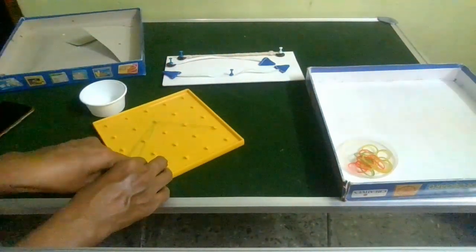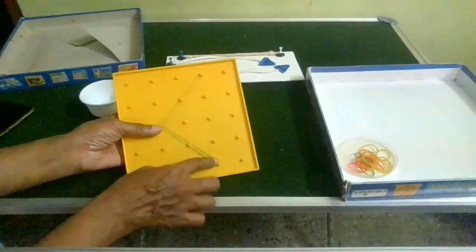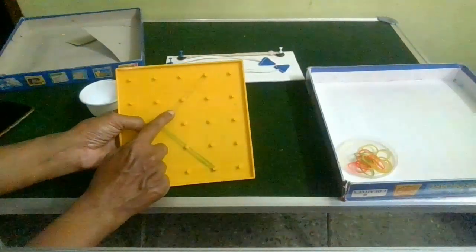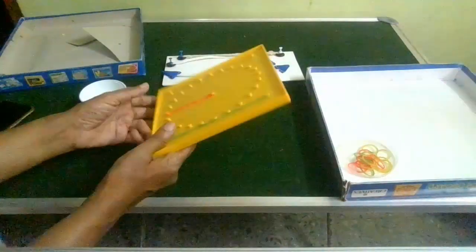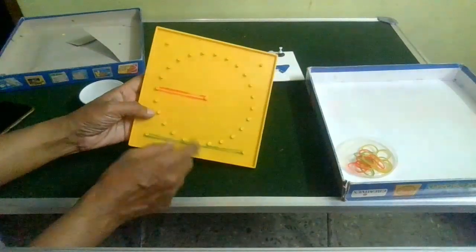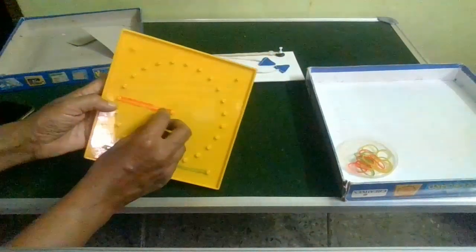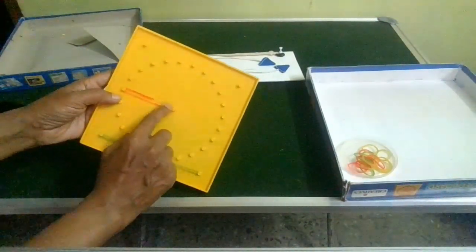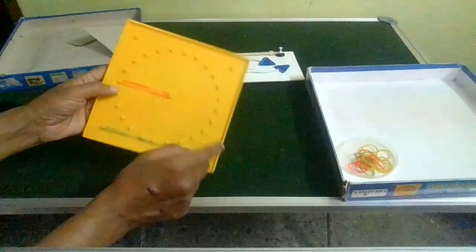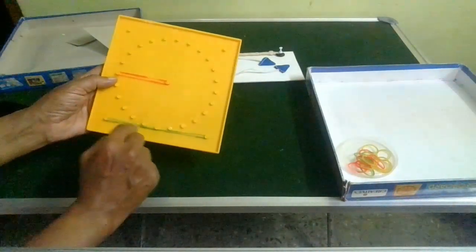Now we have made an angle in our geoboard using rubber bands. If you turn it around, you have a circular grid, and there is a radius of a circle made using a rubber band, and there's also a tangent made using a rubber band, tangent to the circle.